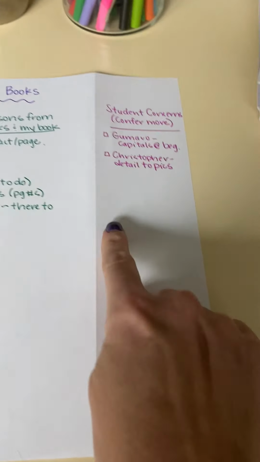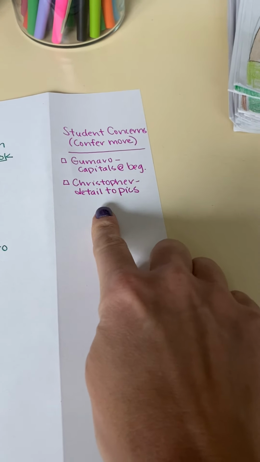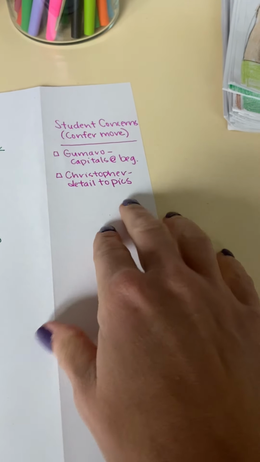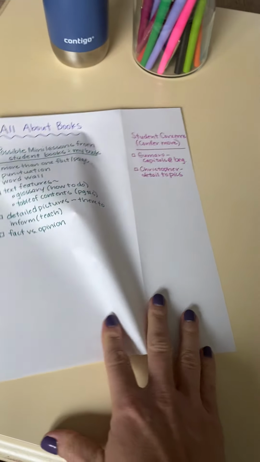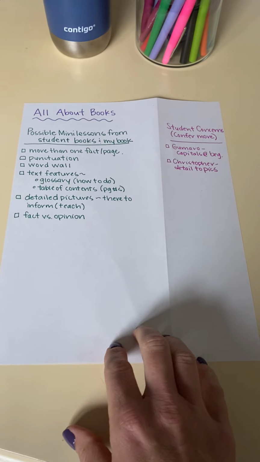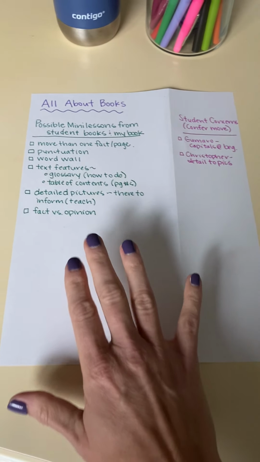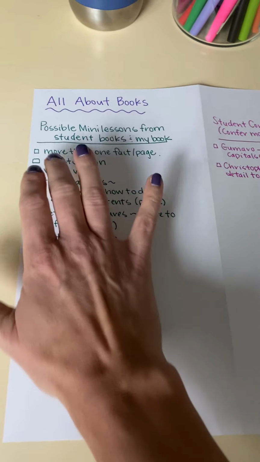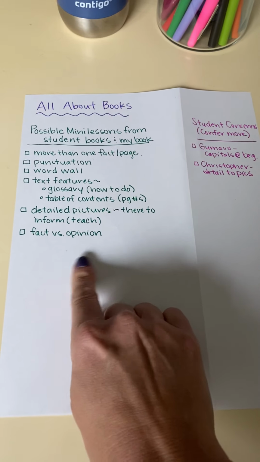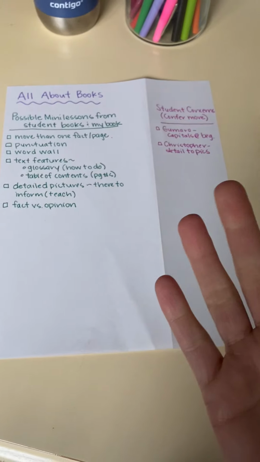And then again, as I go through books, if I find something that I know will be a quick conferring lesson to have with kids, I'm going to write their name over here. This then is kind of like my tracker or my kind of progression for mini lessons. I can pick what I want and then I just mark it off after I've done it. And then I will keep adding to it as I see other big topics that come up in many different books.